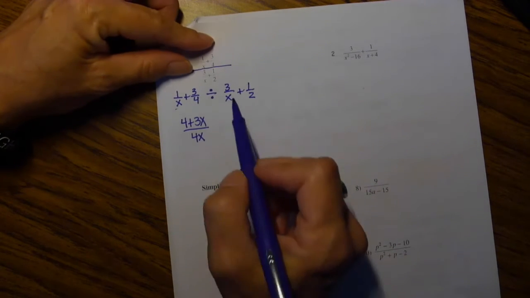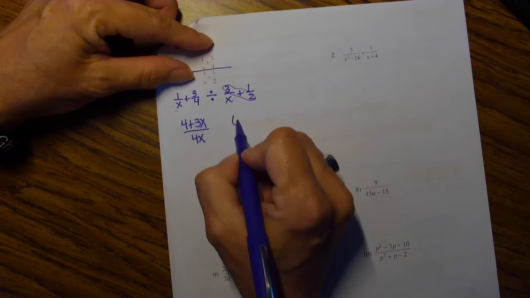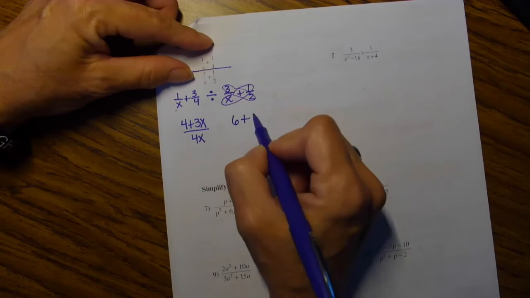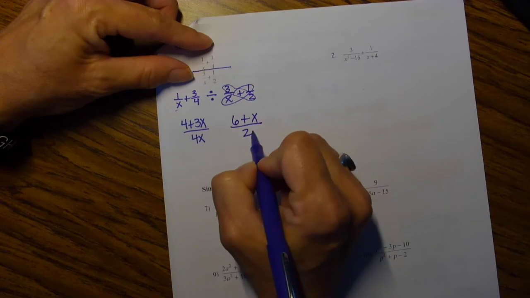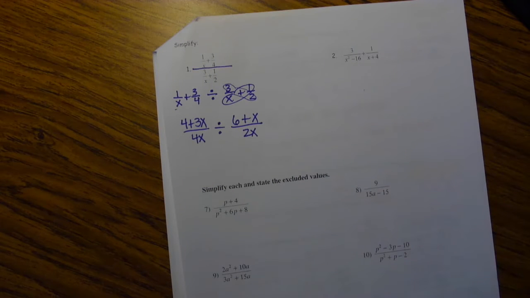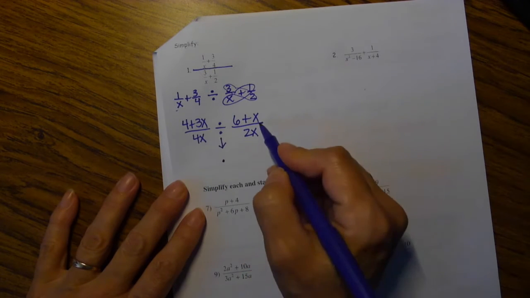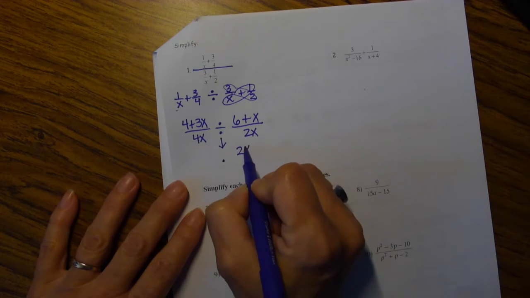So let's look at this. What do you get when you add those? Well, you get 6 plus x over 2x. I want to be able to do it with my eyes. I don't want to have to get common denominators on little tiny fractions, right? That's just crazy. Now, we do not divide, I'll tell you that. We change this to multiplication and you flip over the second guy.